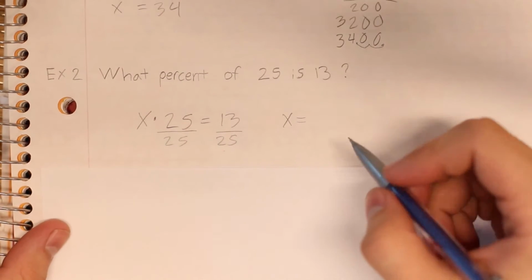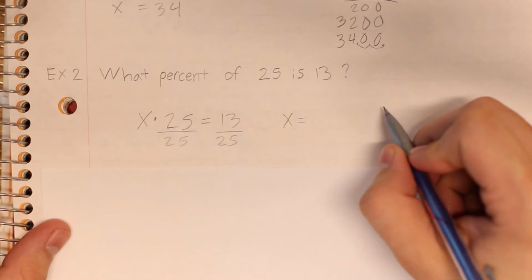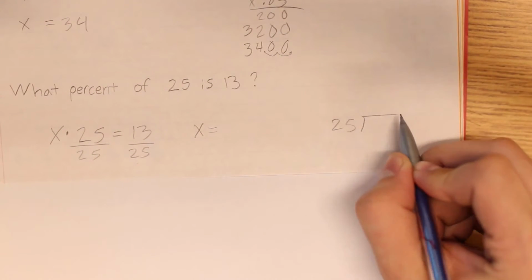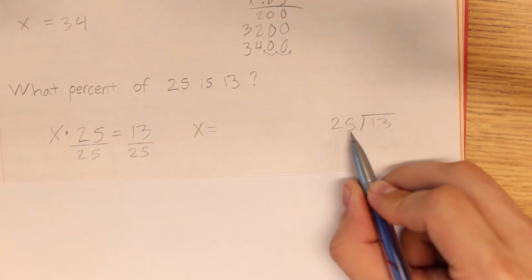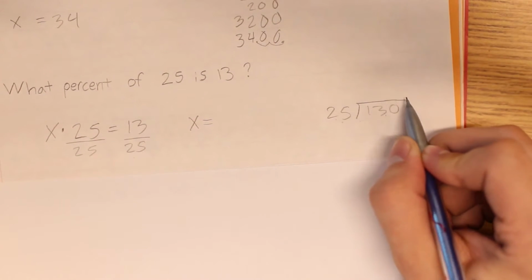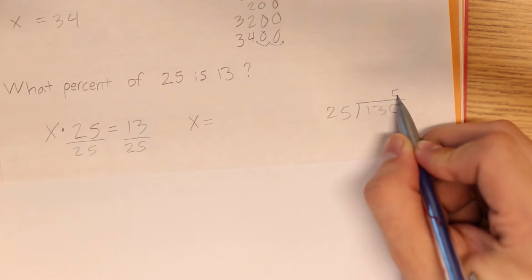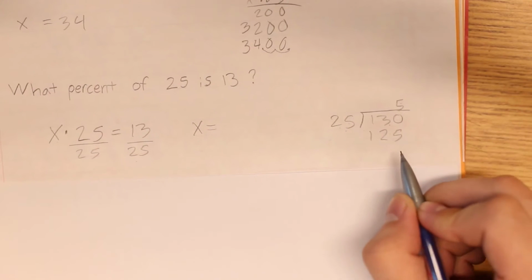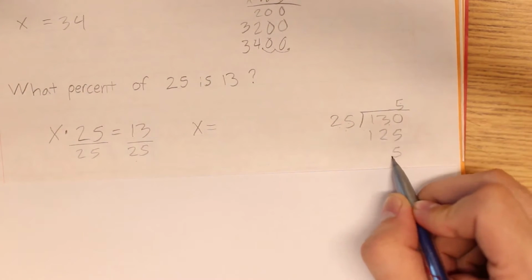Let's find out. I'm going to do my scratch work over here and put my 25 right here, put my 13 right here. So 25 can't go into 13, but it can go into 130, and it goes in there 5 times. Multiply back, and you get 125. You subtract, you get 5.